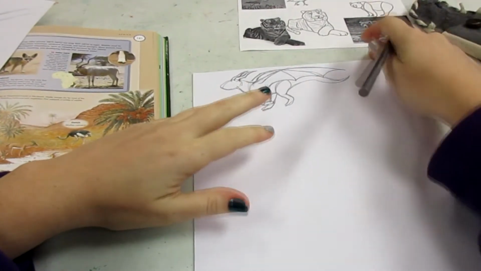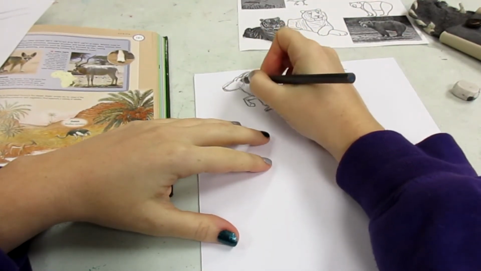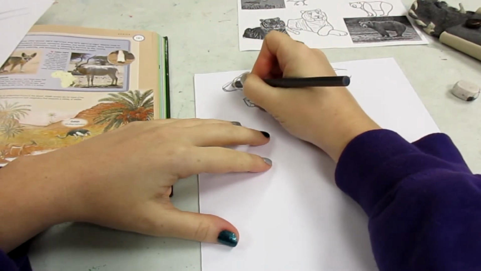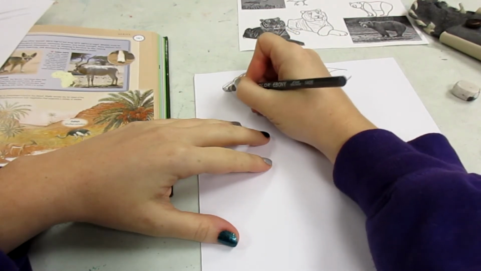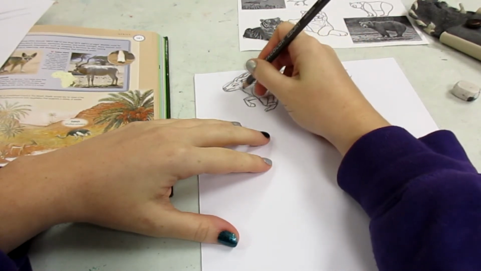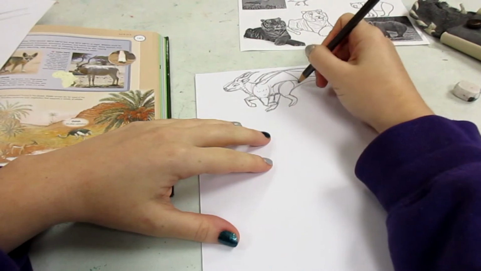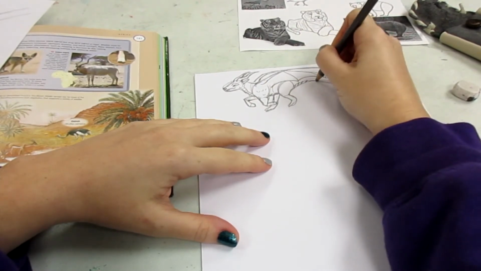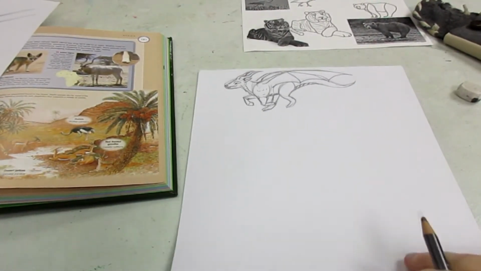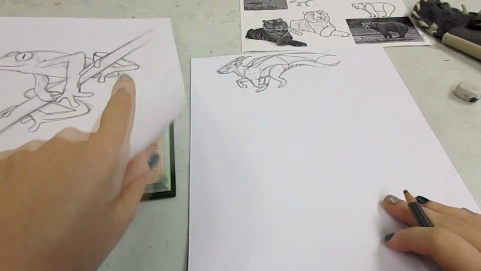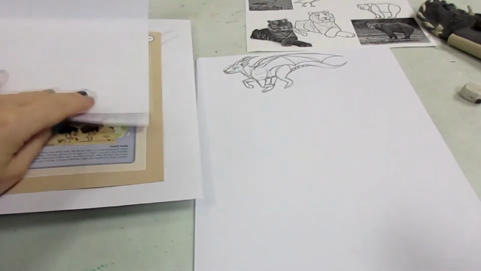And of course, going in and adding details is something that's going to give it a little more of your own flavor and ideas, make it look more stylized or realistic, whatever you like. So there's one dragon. There could be lots of different ways to draw dragons or other fantasy creatures.